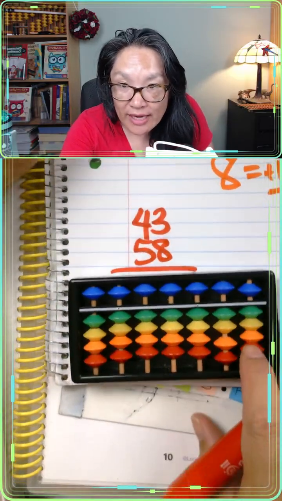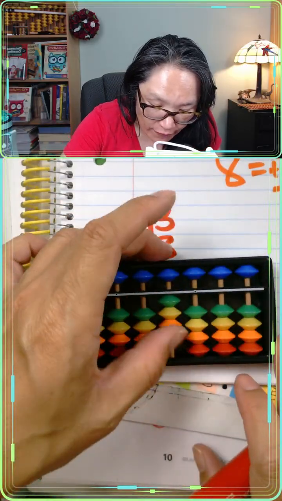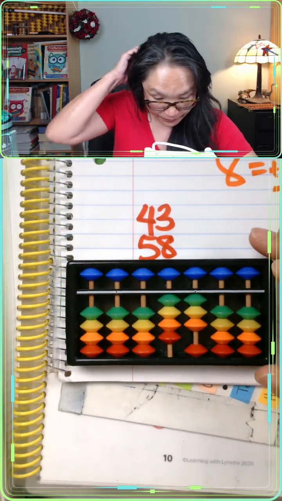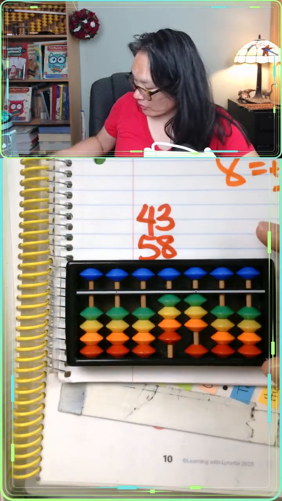All right. So we're going to have this number. We have 43. We have 40 and 3 in the Abacus. What are we going to do first? The 5 or the 8? Which one do we want to do first?